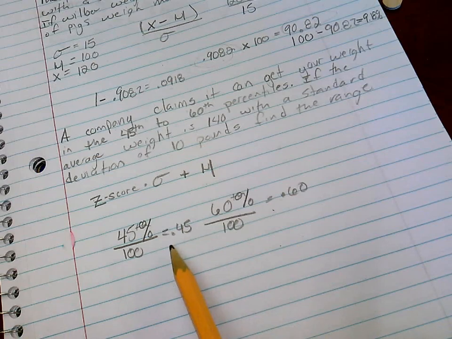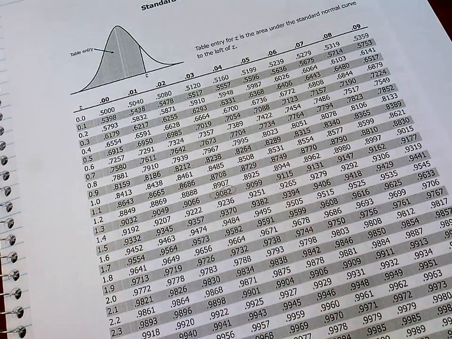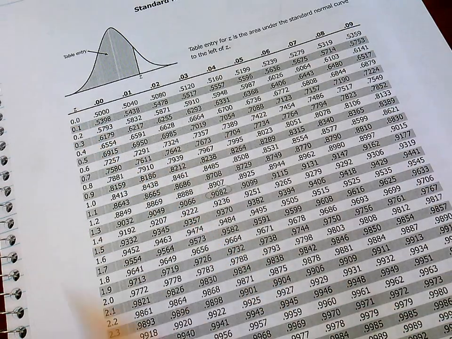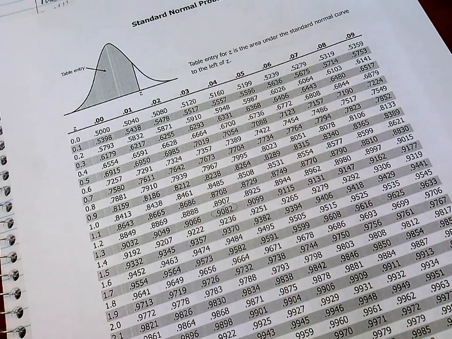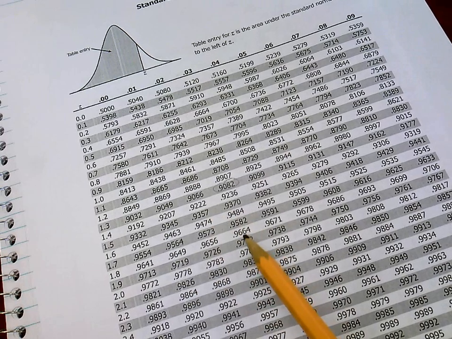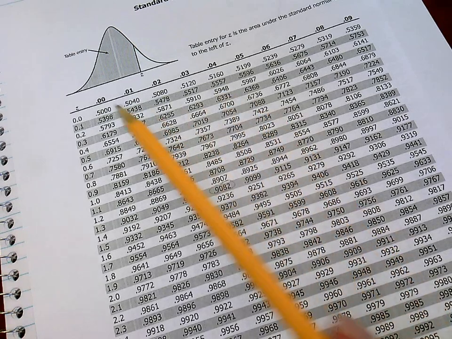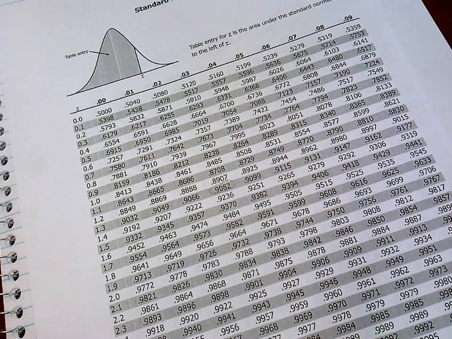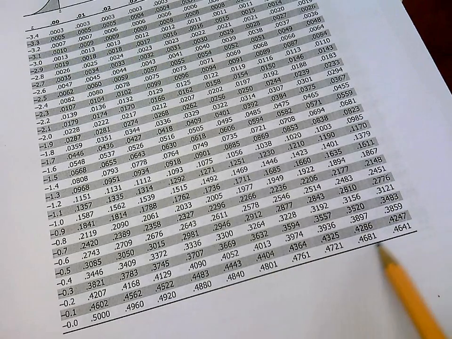Okay. So first, I'm going to look up 0.45. Now, 0.45 is not a z-score yet. It's still a percentile. These outer numbers are z-scores. It's the inside numbers that are percentiles. So what I'm first going to look for is 0.45, or at least the closest thing I can get to 0.45. Well, the smallest thing I can get on this side is 0.500, so I'm going to flip it over. I'm going to look for 0.45, going down this until I get to something.